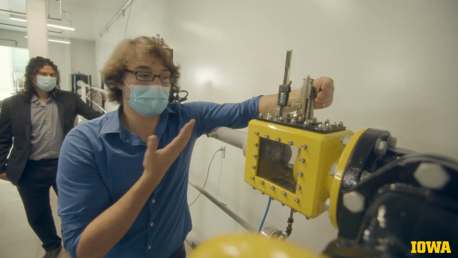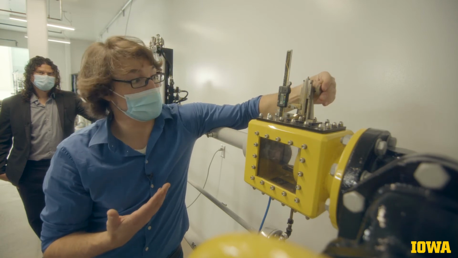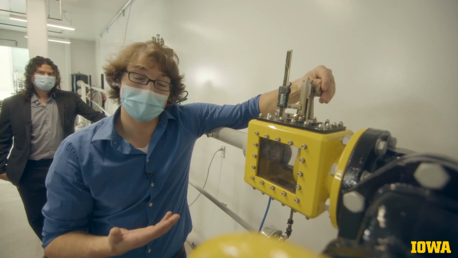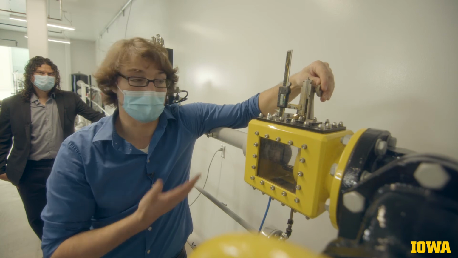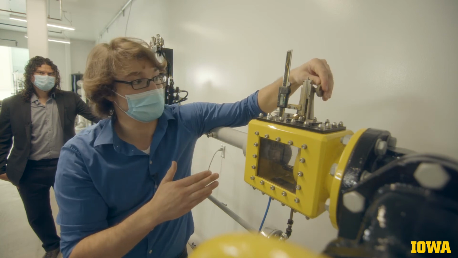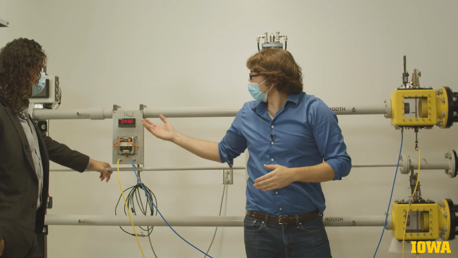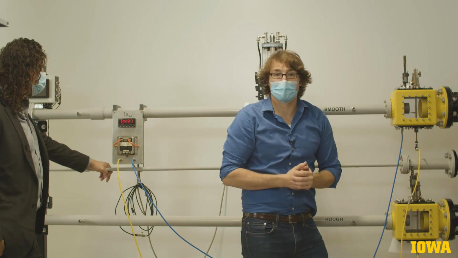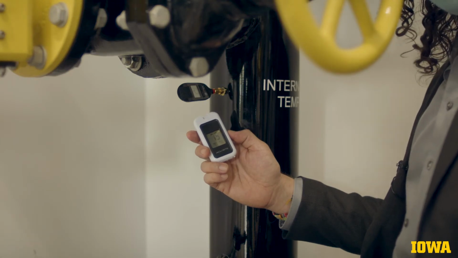So we'll repeat this process a total of 10 times to build up a statistical sample that we can use to infer the precision limit of our velocity measurements. 0.440. So let's repeat our temperature measurements.